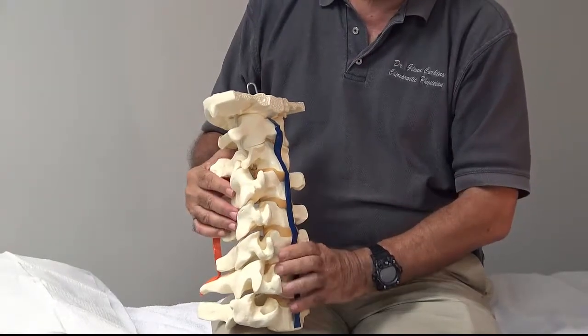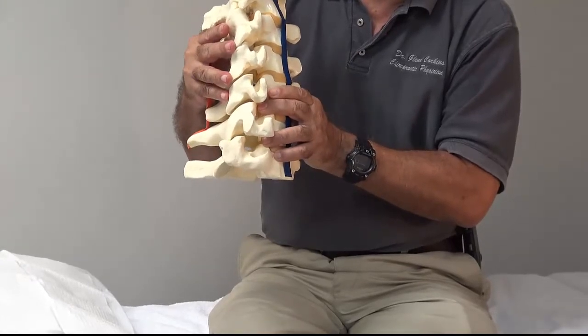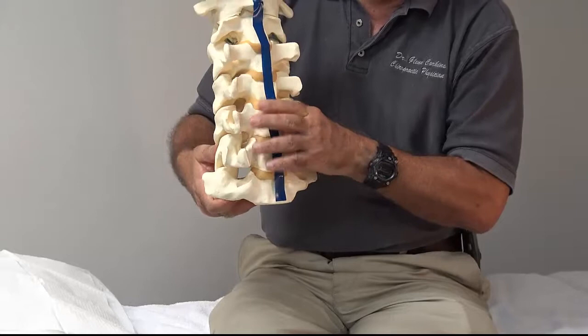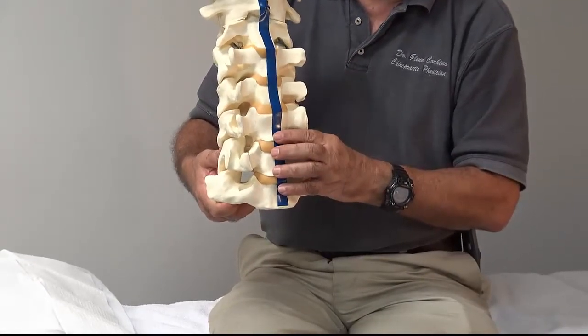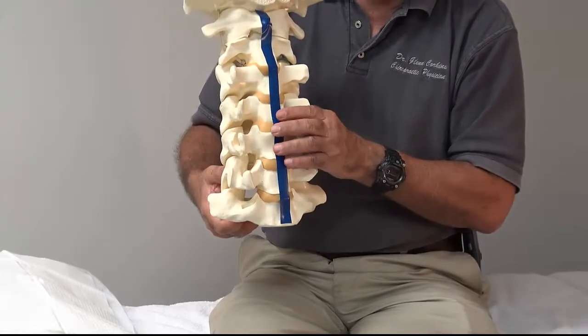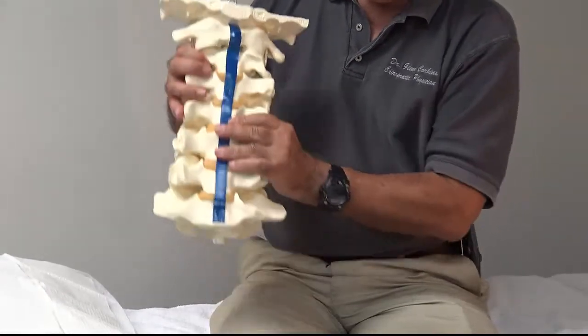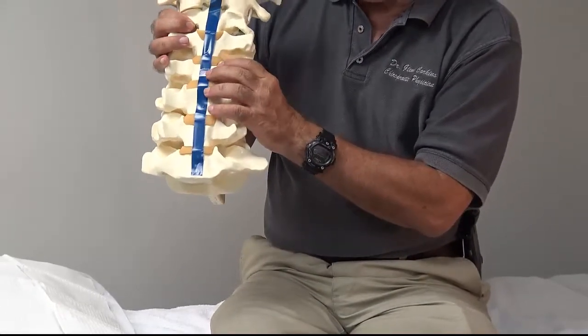It's kind of like spandex or duct tape. You've got all these loose bones in there, but you need some supporting material to keep them aligned. So when this particular ligament gets damaged, it allows the top vertebrae to slide backwards on the one below.